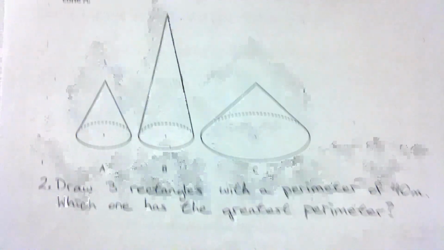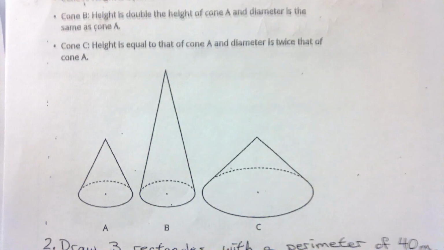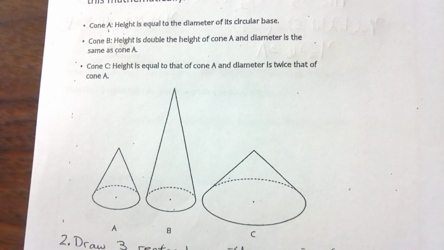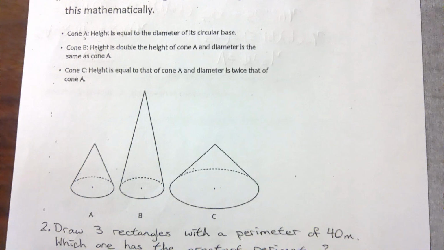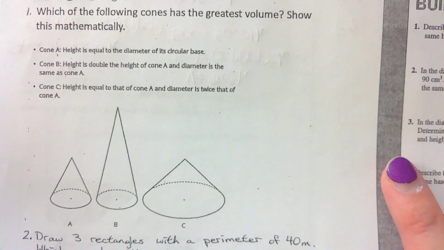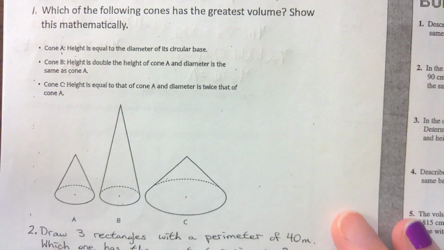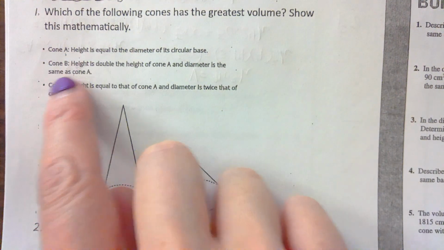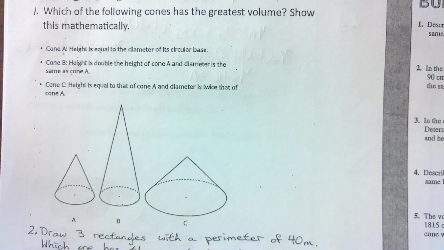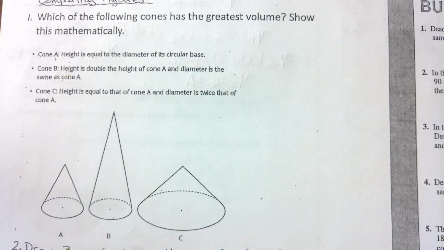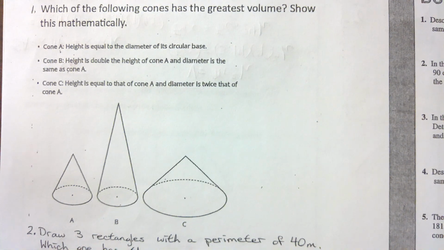All right. So I'm going to skip to page 21. So page 21. So just some comparison. EQAO also likes to ask this type of question with a comparison. Which of the following cones has the greatest volume? Show this mathematically. Okay, so let's just take a wild guess. We'll make our hypothesis. Okay, so no calculation yet. We'll just do a quick guess.